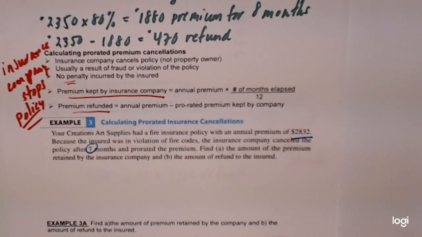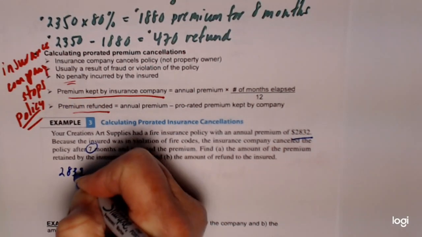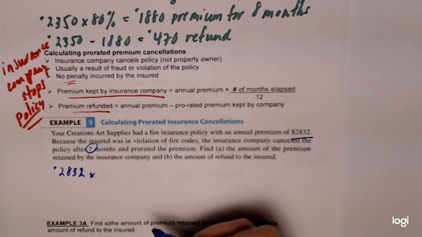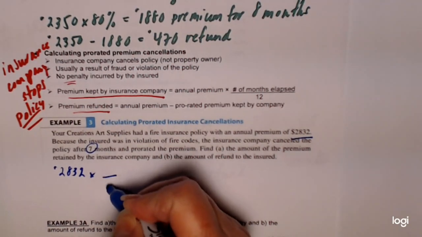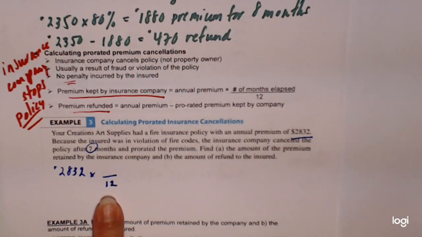And two things we want to find: the amount of the premium kept by the company and the amount of refund to the insured. So as in the other examples, we take our annual premium, in this case the $2,832, but now instead of having to reference a table to get an amount, we multiply it by something over 12 months.